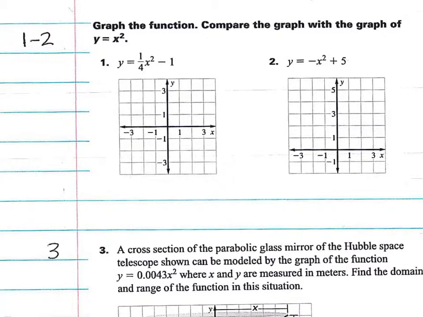This is the Chapter 10 test review. Please follow along, writing down everything that is written down in this review. This review may be used on your test.